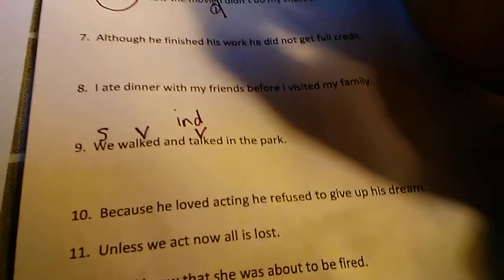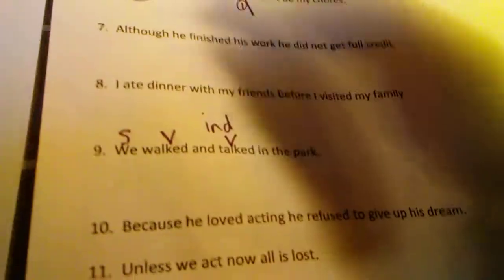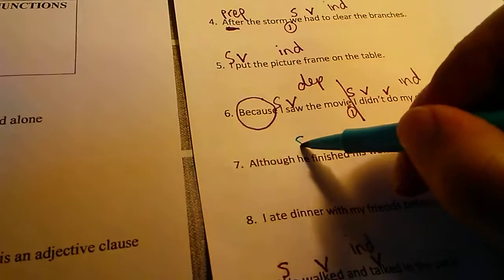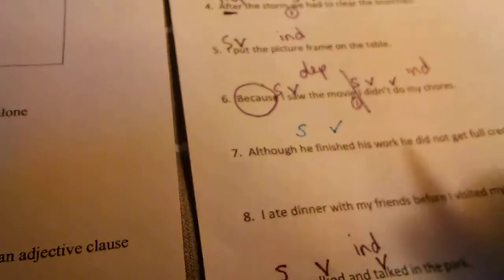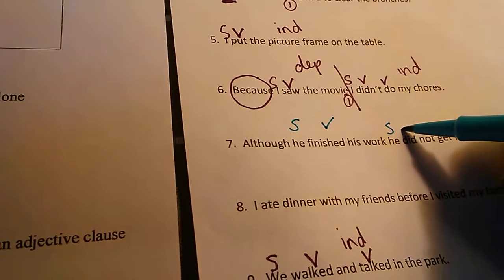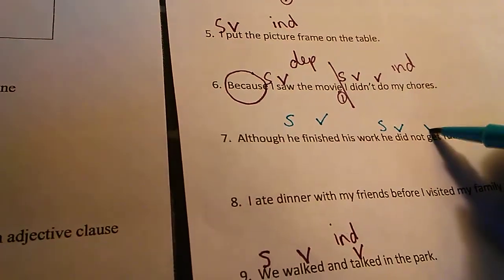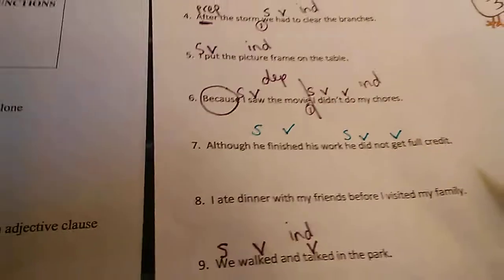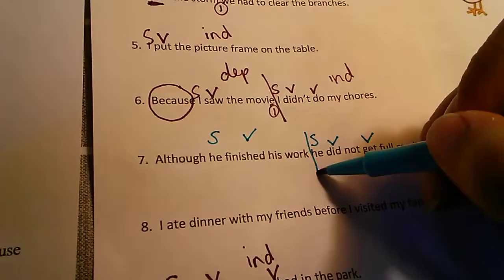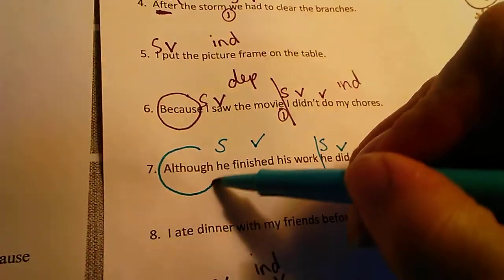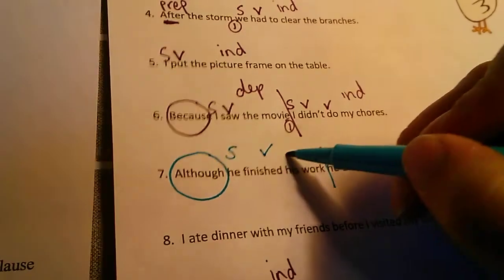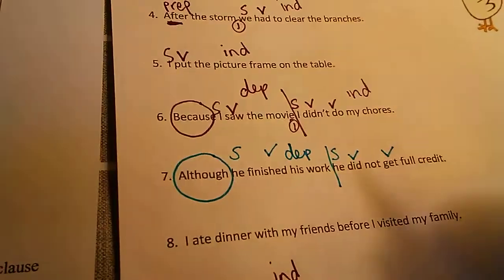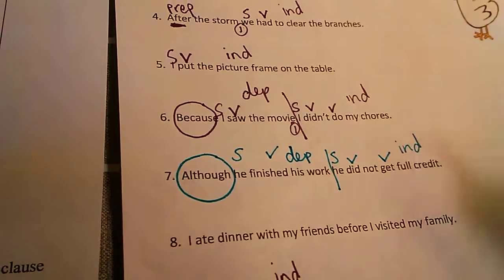So number 7, we have he is our subject, finished is our verb, he is our subject, did is the verb, and also get is the verb. So in number 7 we do have two clauses. Although is our subordinating conjunction, meaning this clause is dependent and this clause is independent.